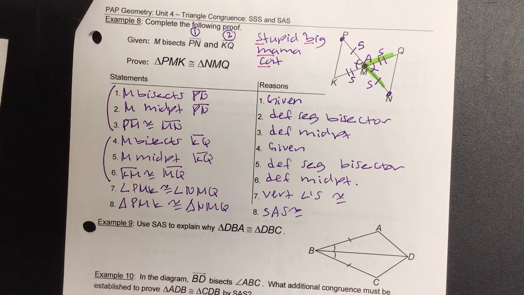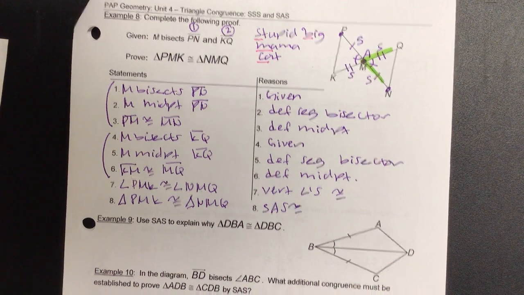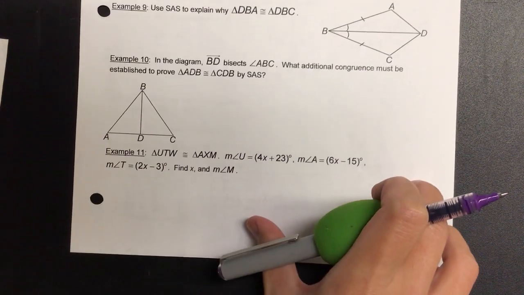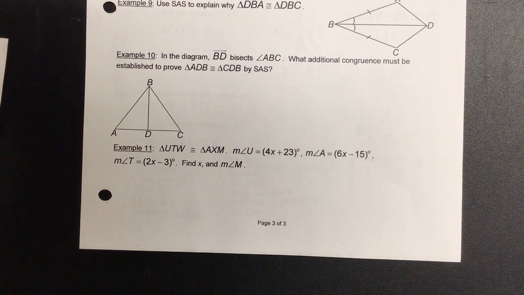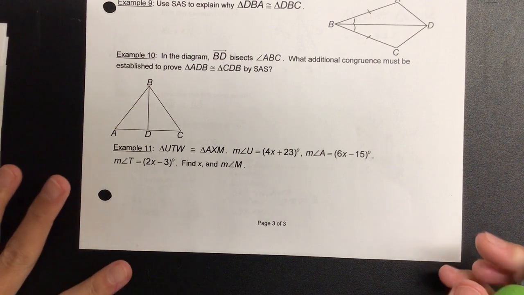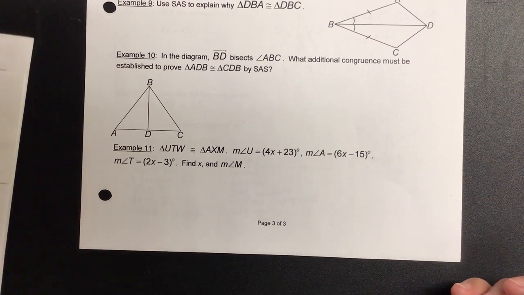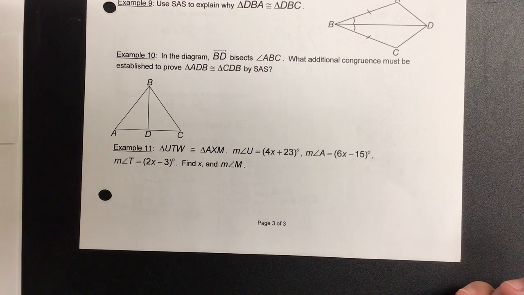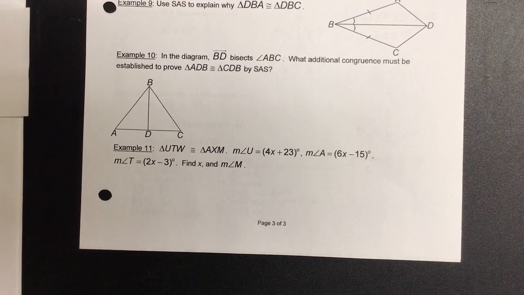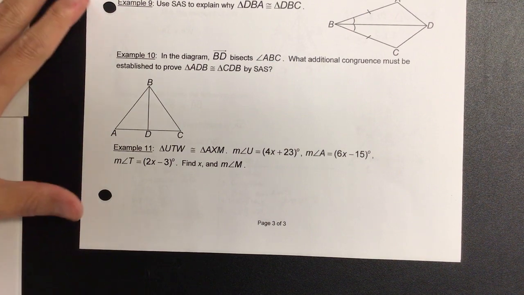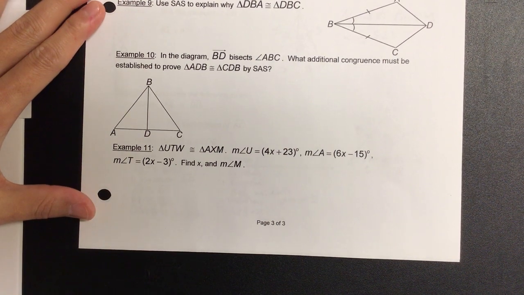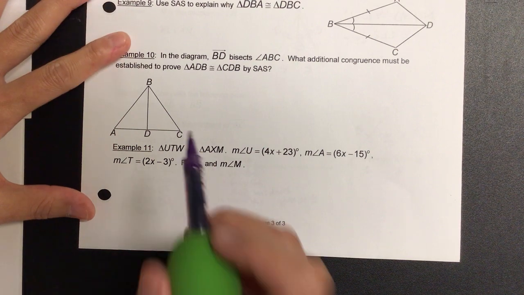All right. I want to look at number 11. Okay, on number 11. Phoebe, let's read. Triangle UTW is congruent to triangle AXN, and angle U equals 4x plus 23, and angle A equals 6x minus 15 degrees, and angle T equals 2x minus 3 degrees. Find x and the measure of angle M.